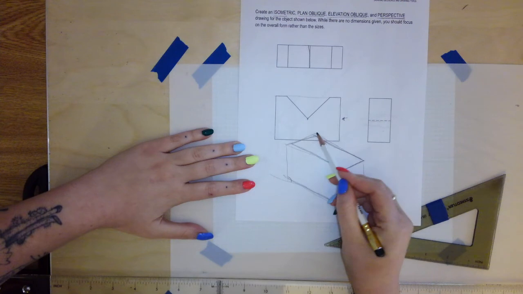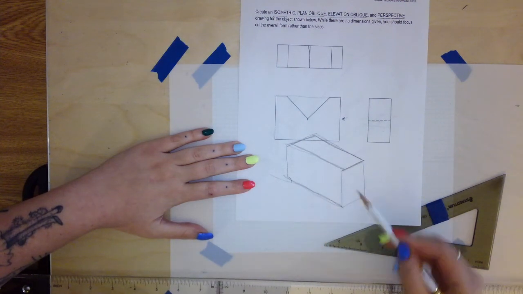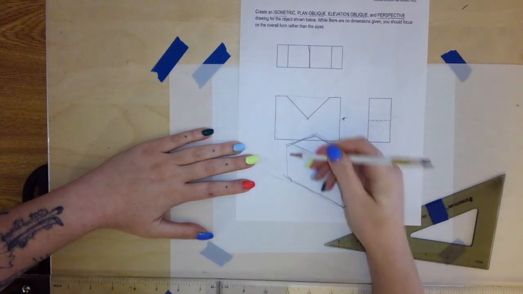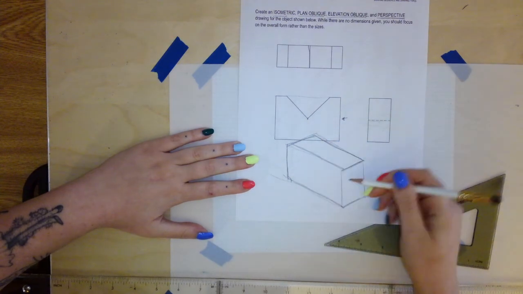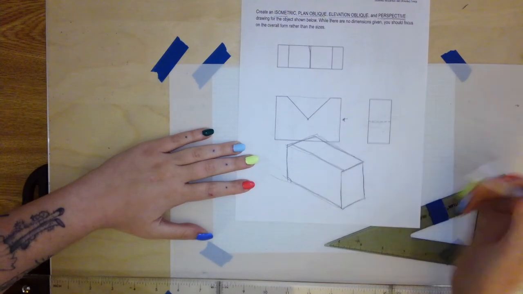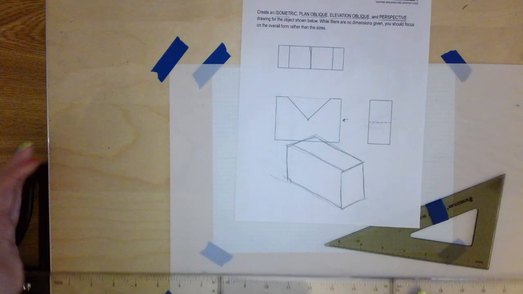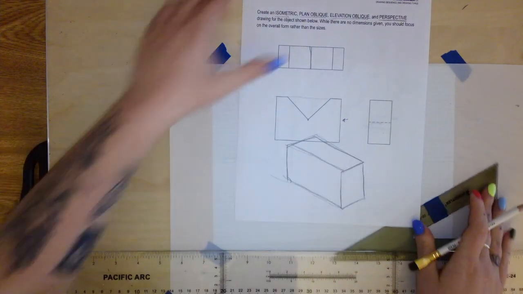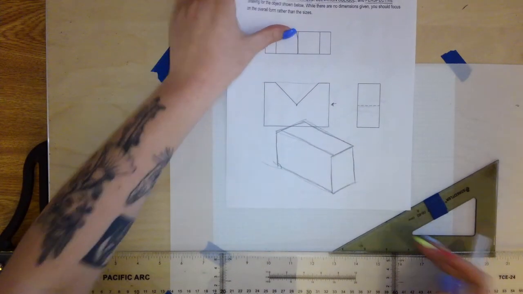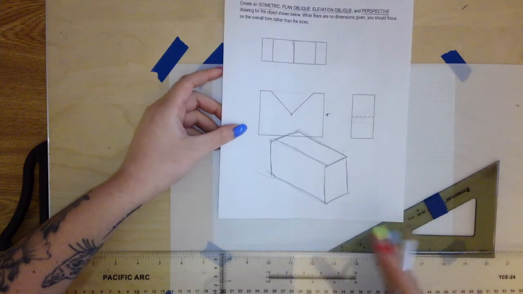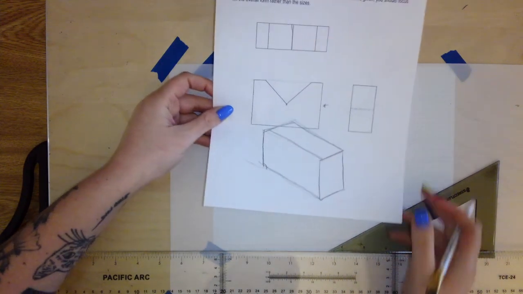The same thing with these ones, parallel, parallel, parallel. And then all of my vertical lines will be parallel with each other. Because I have the tools like the T-square and the triangle, it's going to be a lot easier to keep everything that way. If you're doing it with hand sketching, just try your best.